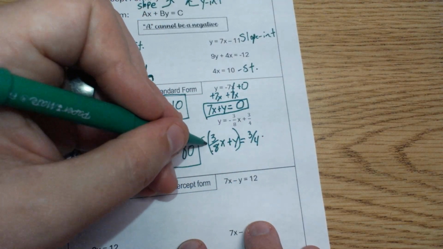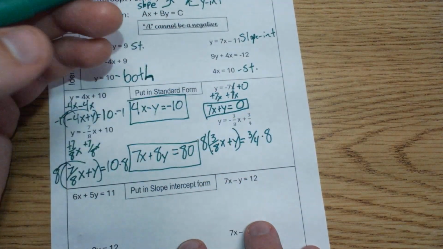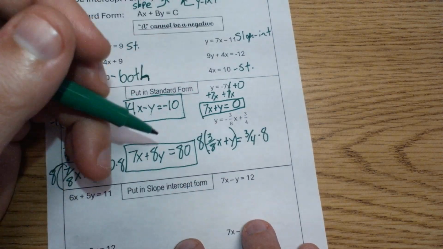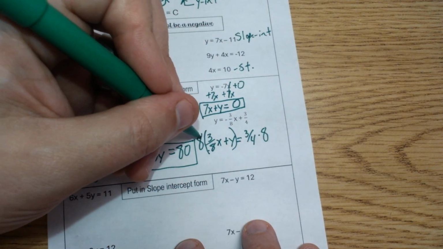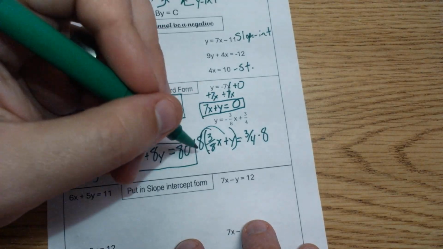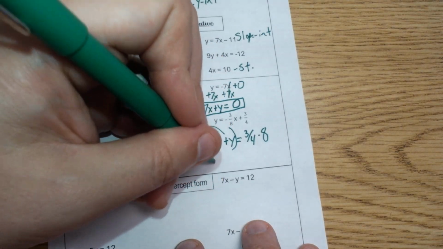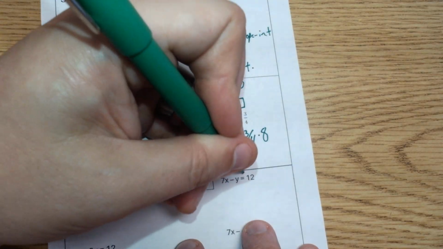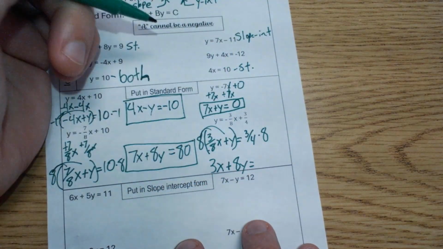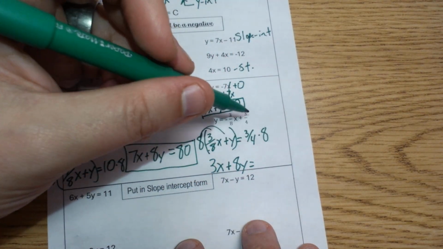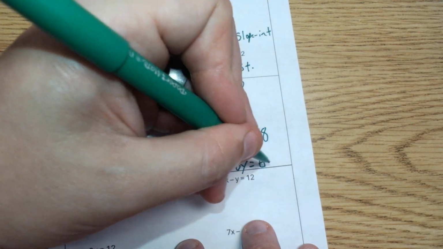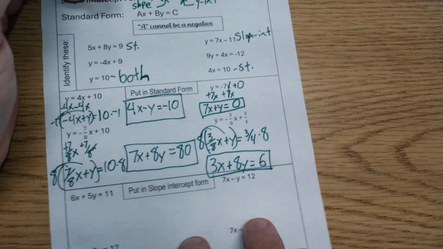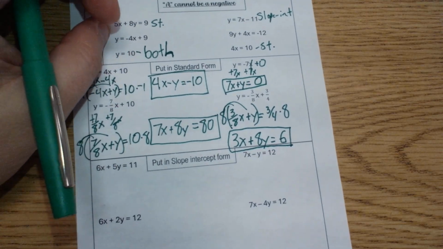When I multiply by 8, hopefully it works out, and this one does, giving me all whole numbers across, and then we'll be good to go. So multiplying, 8 times 3/8 gives me 3x, 8 times y is 8y, and 8 times 3/4, I'd get 24 on top to divide by 4, which is 6. So that's the big, newer thing that we've not done as much.